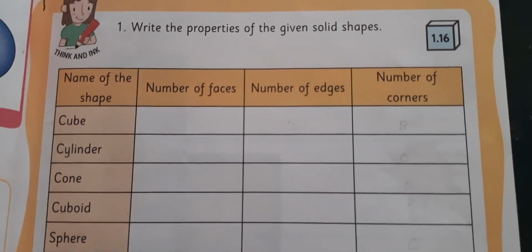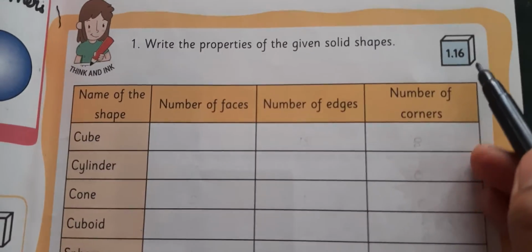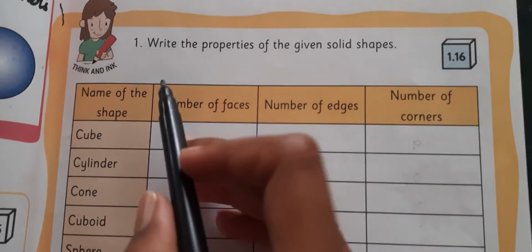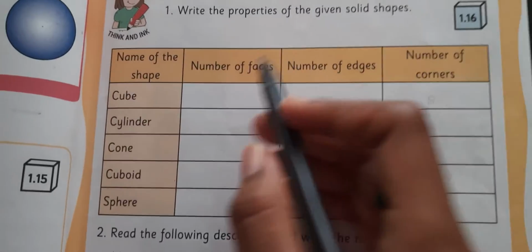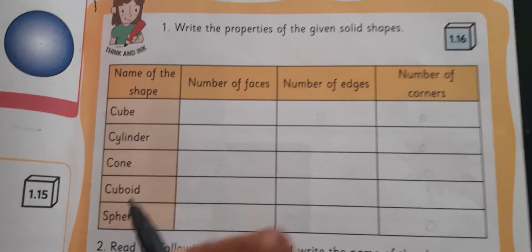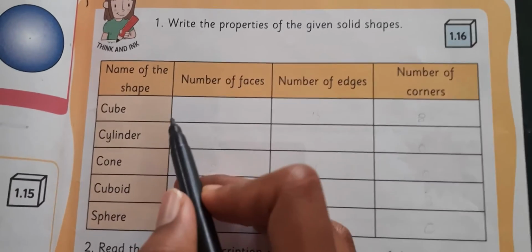So next one is the think and ink activity. Activity number 1.16, page number 70. Write the properties of the given solid shapes. So you know the properties of the solid shapes. Number of faces. Cube have how many faces?